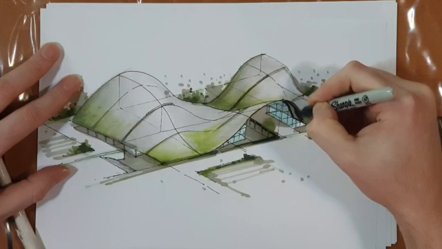Now it's time to put some emphasis in some places with black.